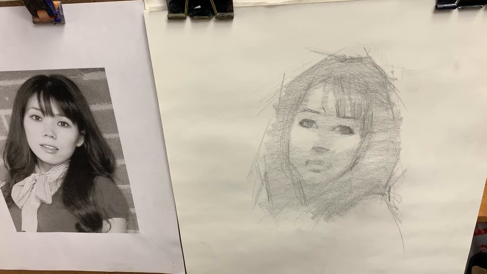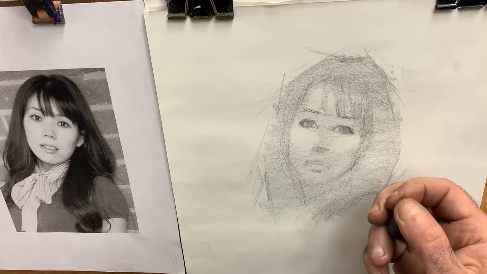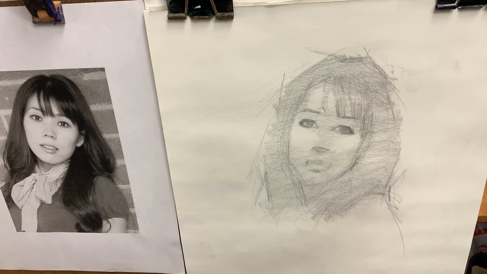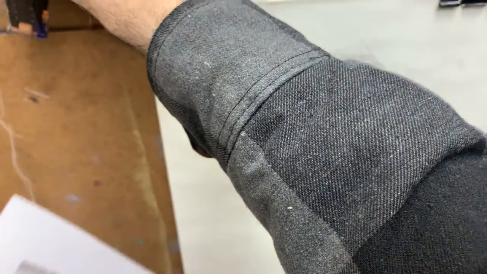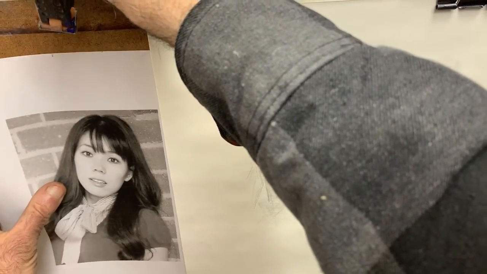And let's keep it going darker on the hair. I'm going to keep it a little bit closer here.